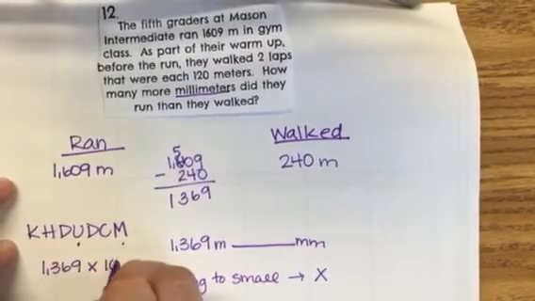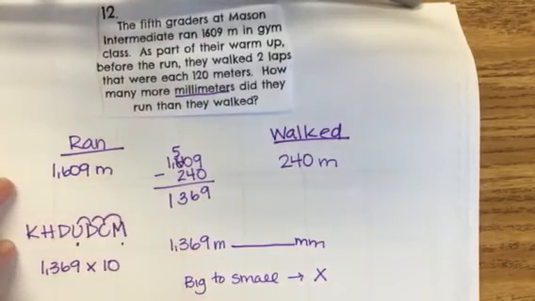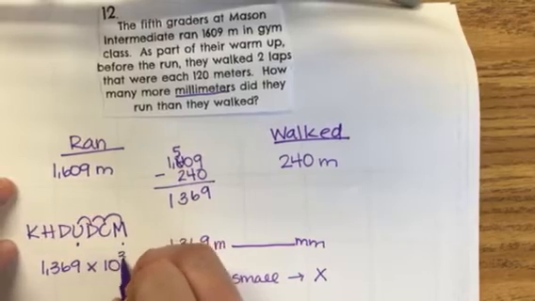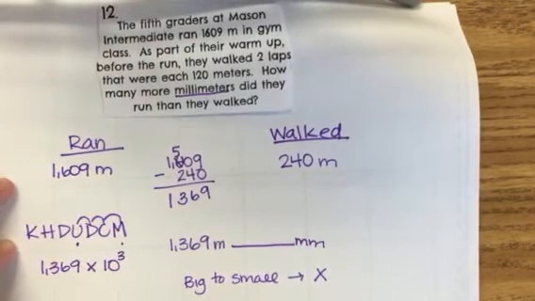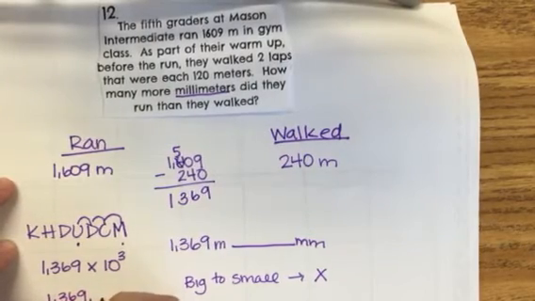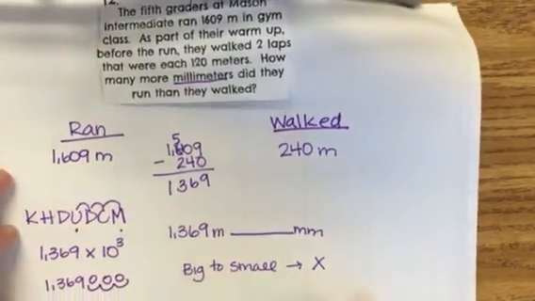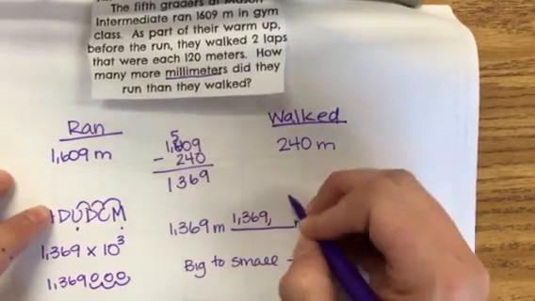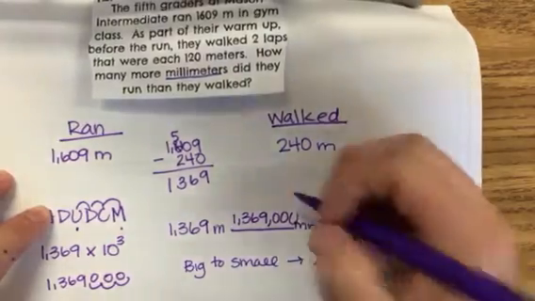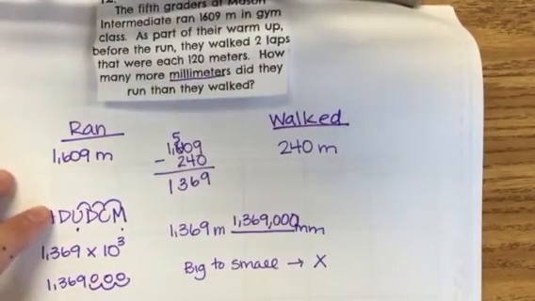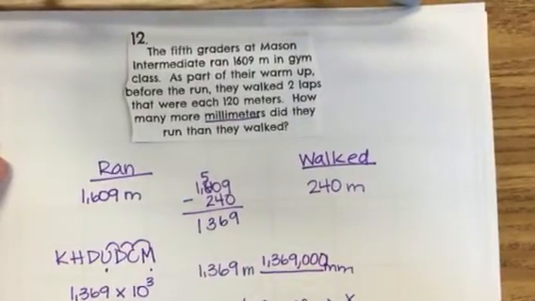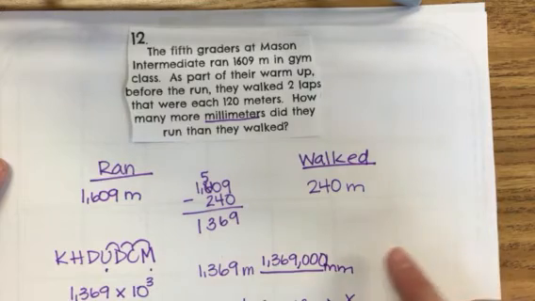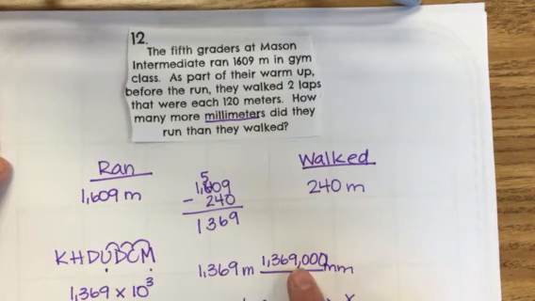So I have 1,369 times 10, and because it is 1, 2, 3, or 1,000 times smaller, I'm multiplying by 10 to the 3rd power. And this is already a whole number, so when my numbers shift to the left, every space that I move adds a 0. So when I move it once, twice, 3 times, each of those gets filled in with a 0. And so my answer is 1,369,000 millimeters. So in gym class, the students ran 1,369,000 millimeters more than they walked.